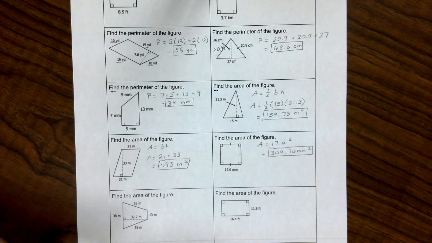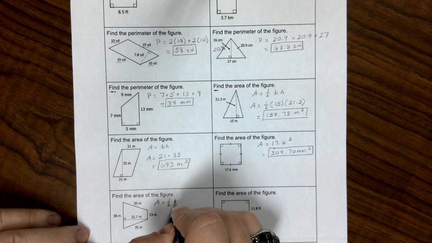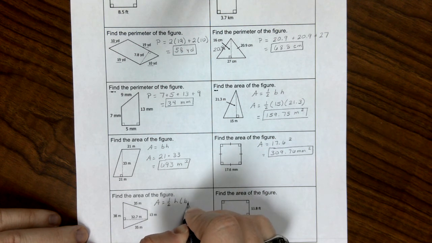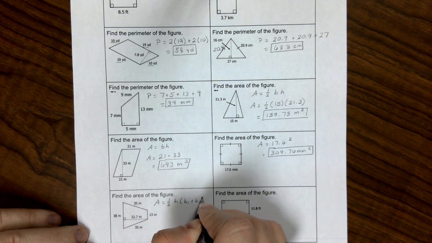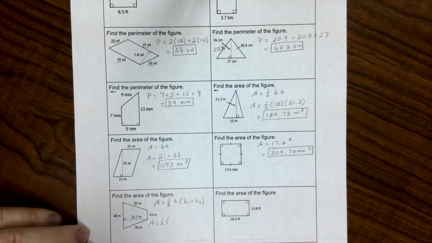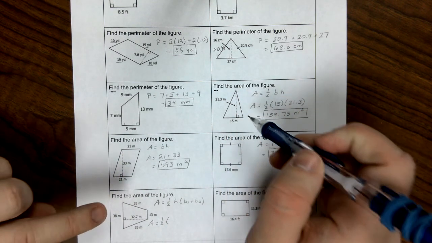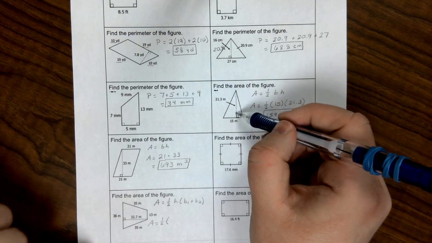Alrighty then. Find the area of the figure. So this is a trapezoid now. So we use 1/2 times the height times base 1 plus base 2. So 1/2 times my height. Now the height is sometimes inside the trapezoid, but it could be outside. Just like on your triangles and parallelograms, the ones that use heights, they're usually going to be labeled like a dashed line like this.